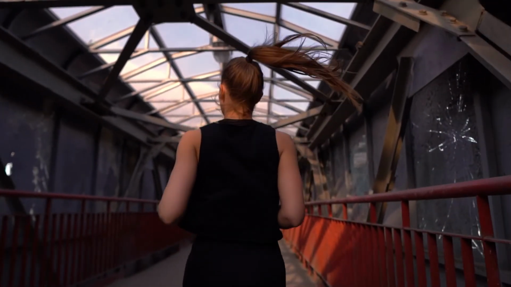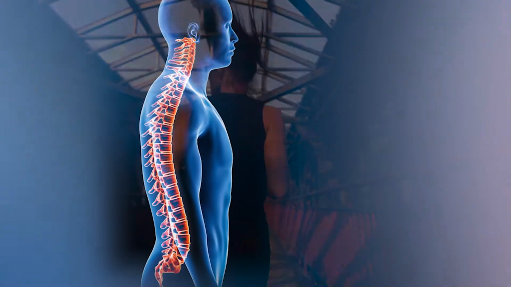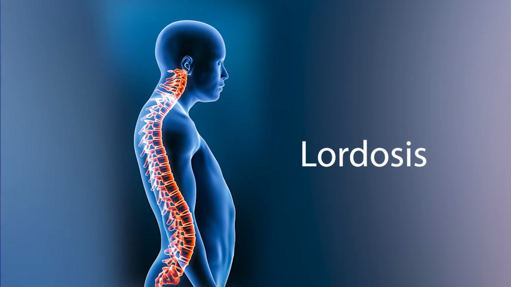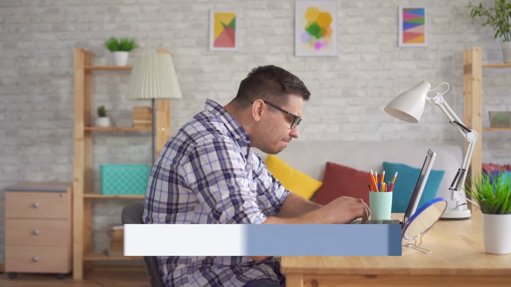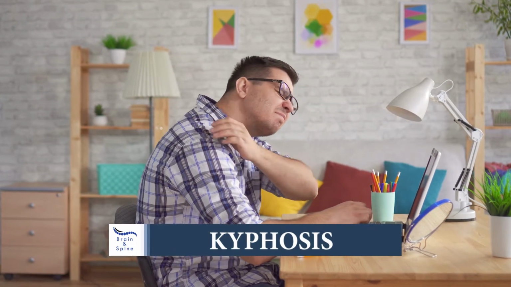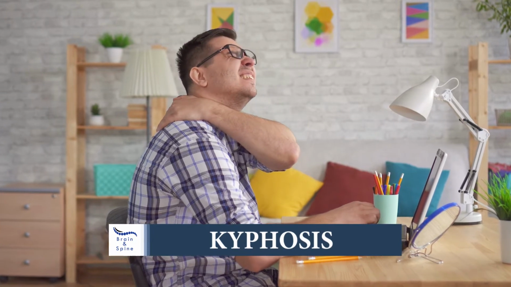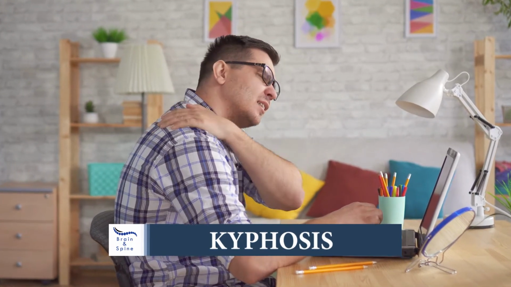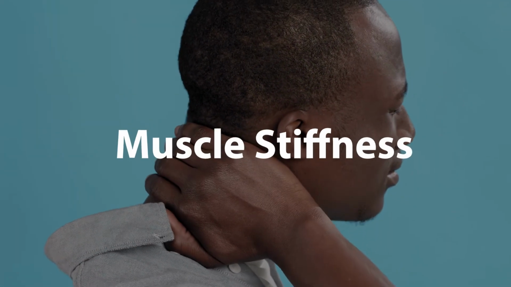However, certain lifestyles and conditions can intensify these curves, leading to either kyphosis or lordosis. The most common cause of kyphosis can be attributed to poor posture, especially in adolescents who haven't finished growing. Excessive slouching can stretch the developing spinal ligaments out of their normal positions, causing a hunched shape in the spine. Extreme cases of kyphosis can even cause back pain, muscle stiffness, and difficulty breathing.